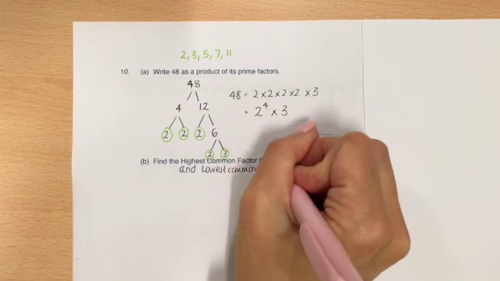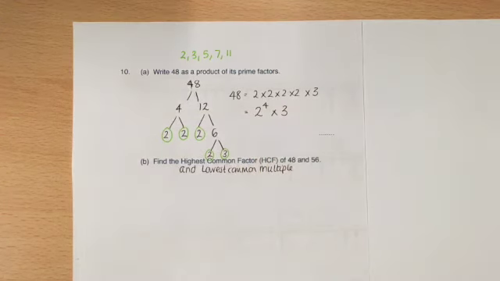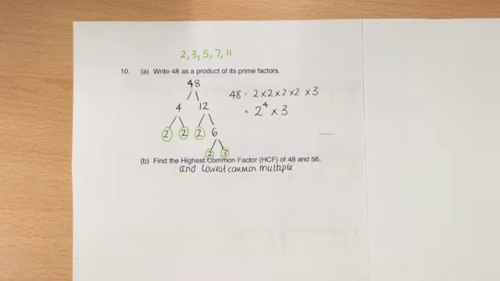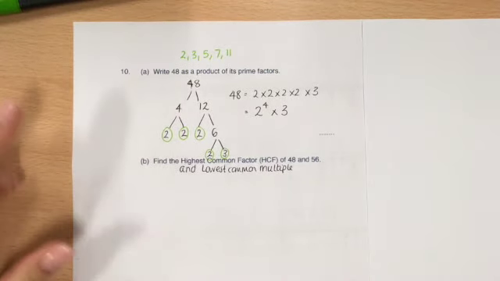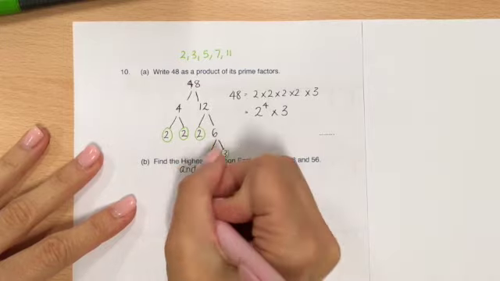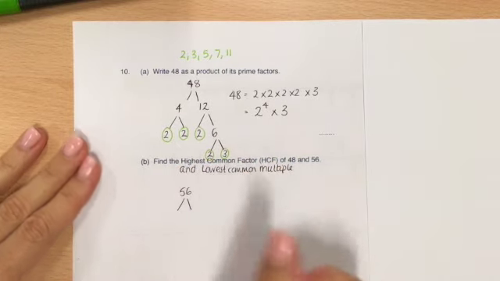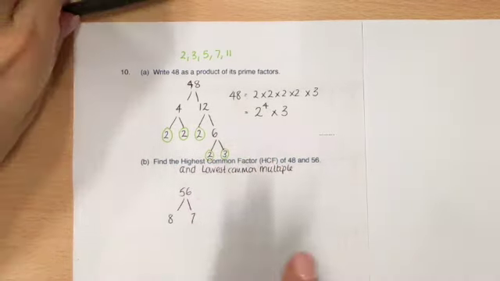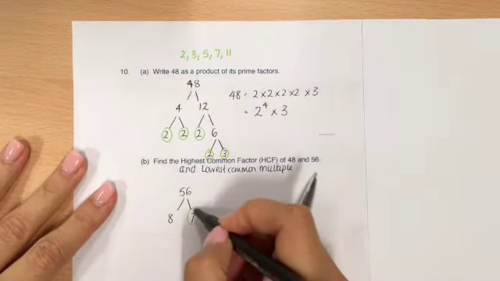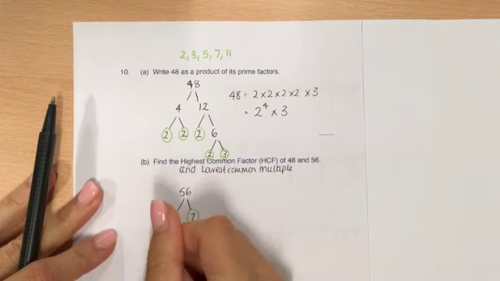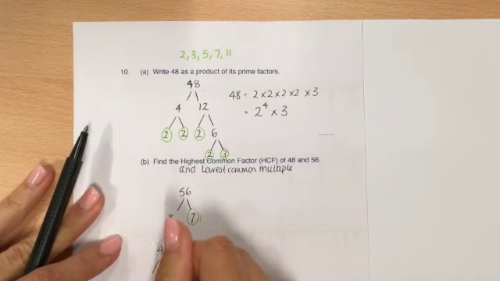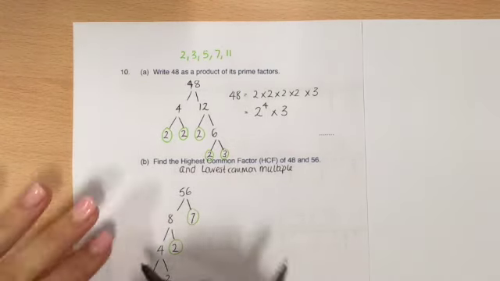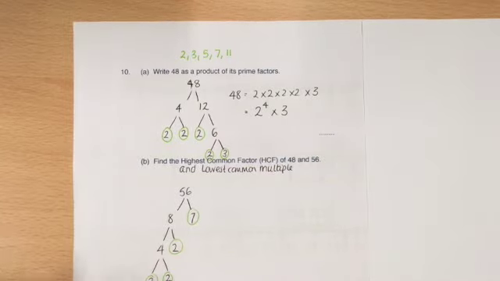Okay, so next, we're going to find the highest common factor and lowest common multiple of 48 and 56. So we've done 48 already. We're now going to do 56. Okay, so 56, 8 and 7. 7 is my prime number. 8 can be split into 4 and 2. 2 is my prime number. 4 can be split into 2 and 2. So the 2s are my prime numbers.